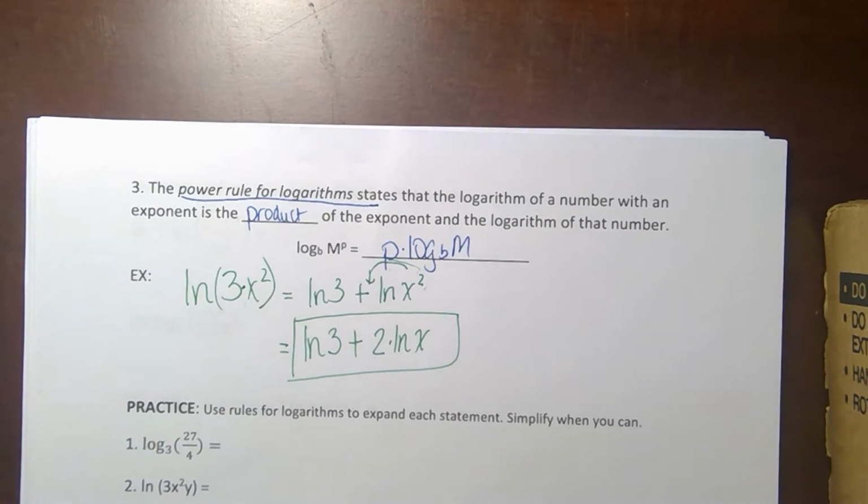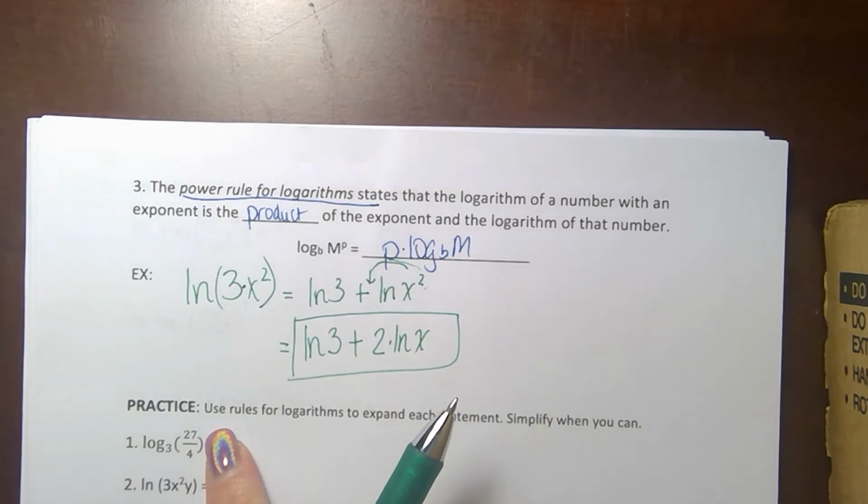Okay, for the first one, log base 3 of 27 divided by 4. 27 divided by 4 does not simplify as it is.